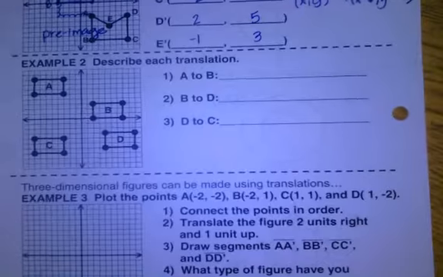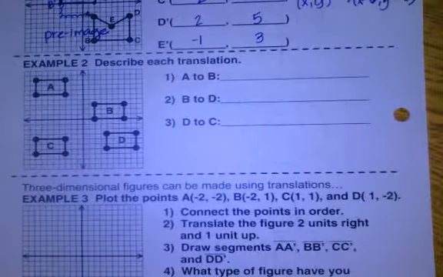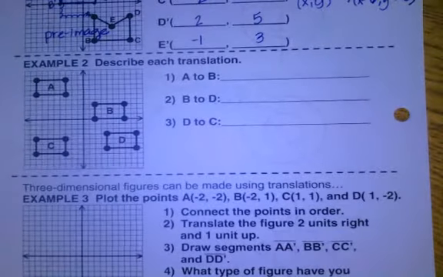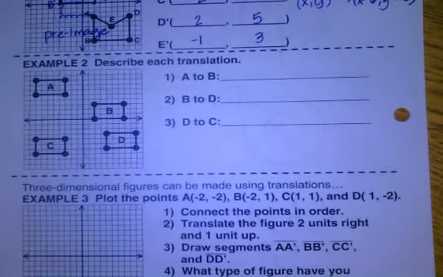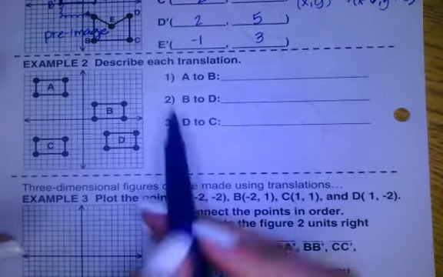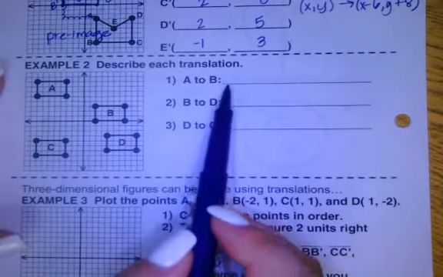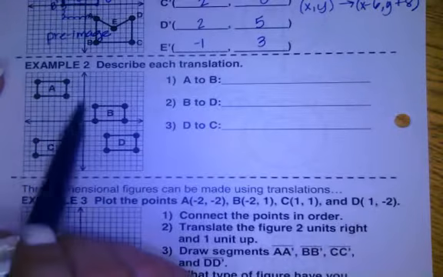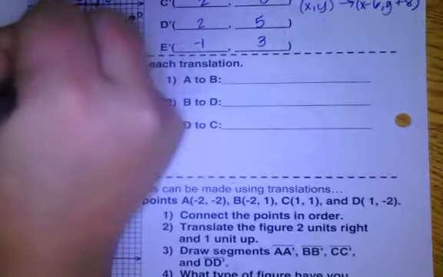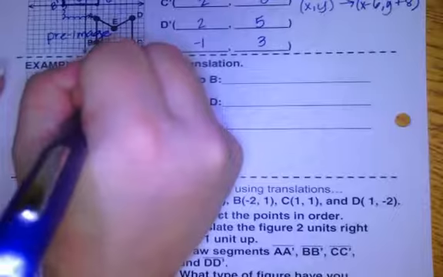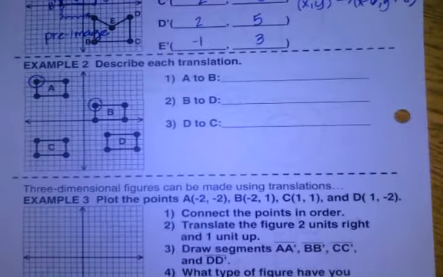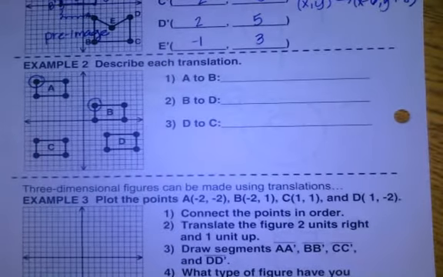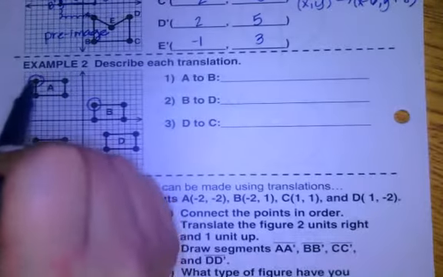Okay, we're going to practice in example 2. It says describe each translation. Okay, so we're going to write it in words and in coordinate notation. So the first one is shape A to B. So I'm going to pick one of my corners. Okay, so I'm going to do the top left in each of them. And I'm going to figure out what translation has been applied. So how did I get from A to B?